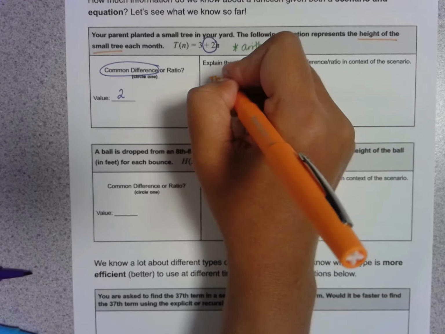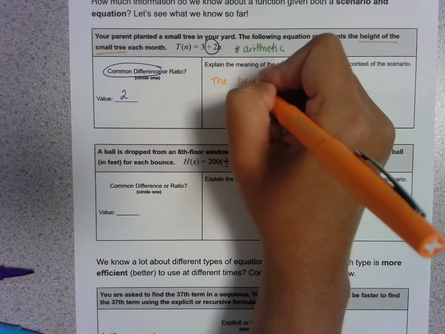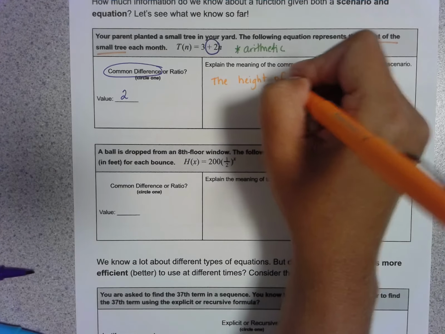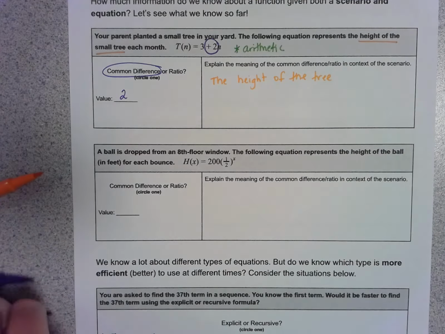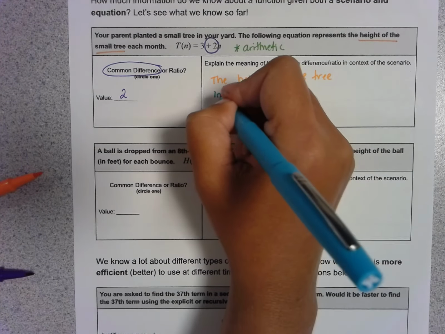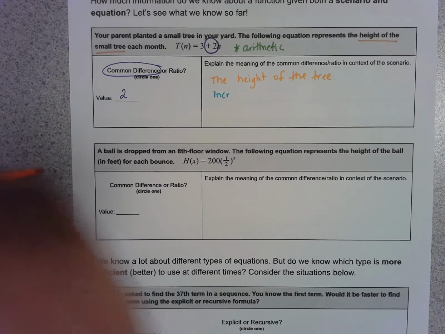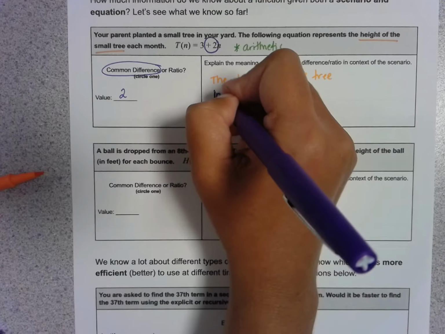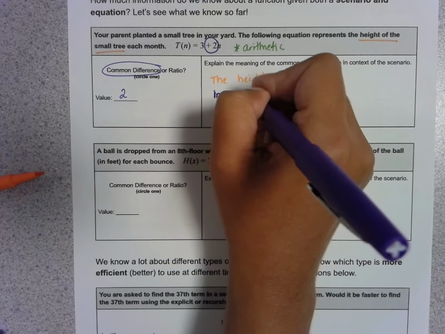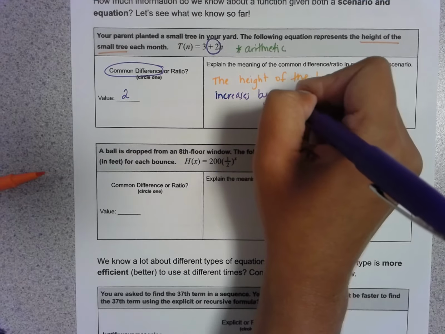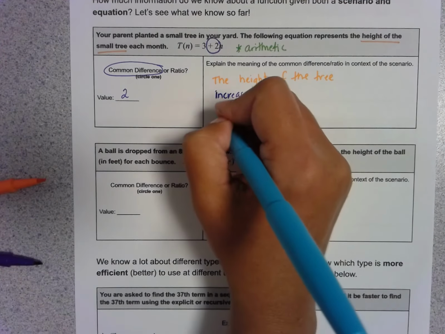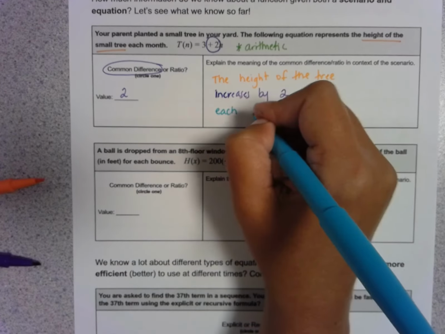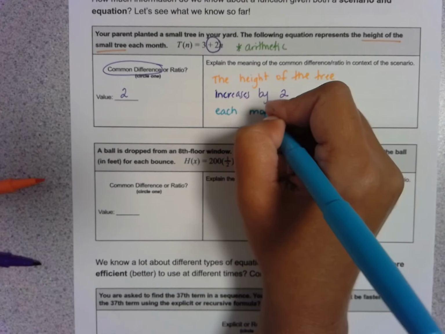So we would say the height of the tree. And what's happening to it? It increases by 2. How often? Each month.